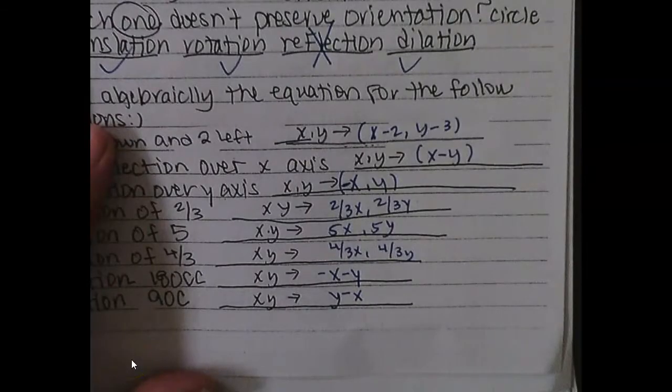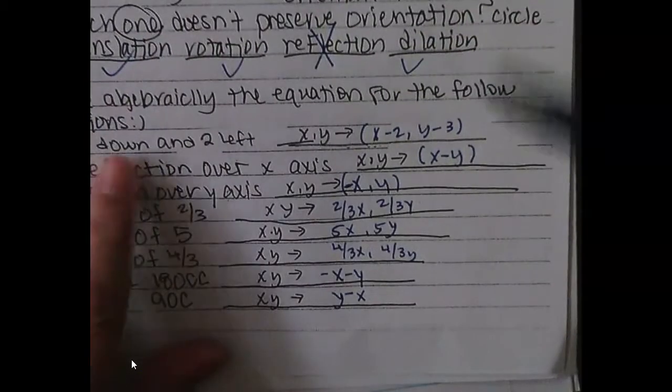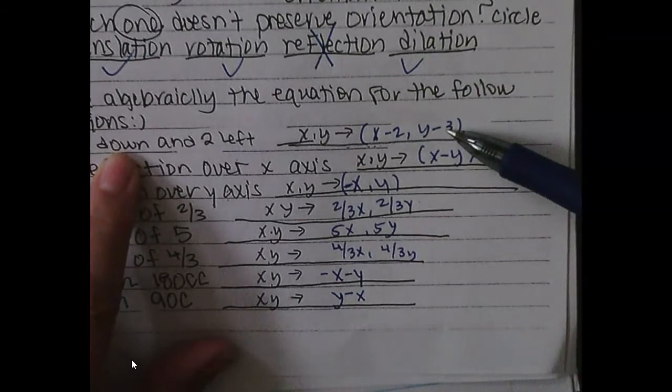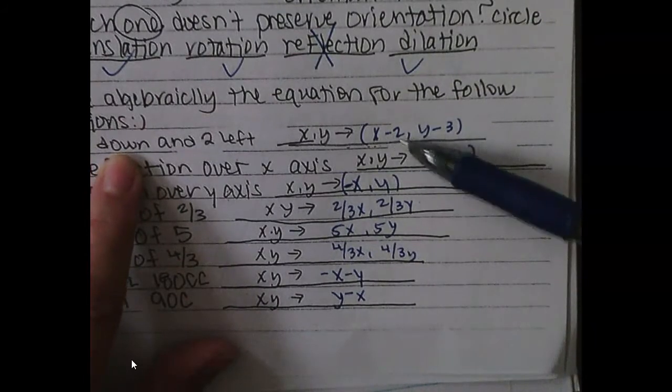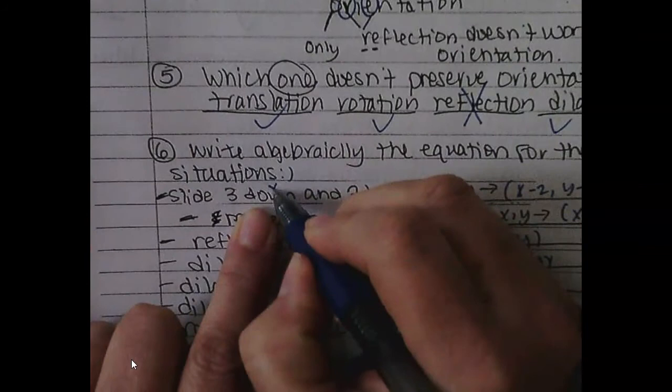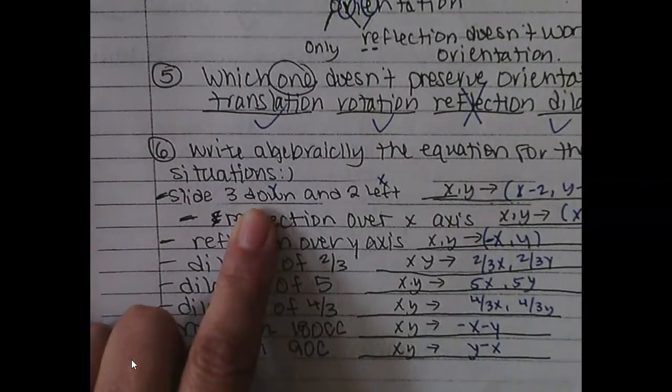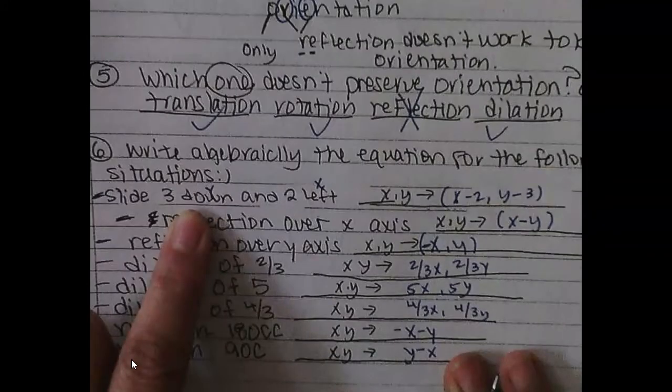All right, so I have my answers here for you. If you go 3 down, wouldn't that be minus 3? And 2 to the left, wouldn't that be minus 2? And for me, you should know that's the y-axis, and you should know that's the x-axis. So don't get confused. Label. It always helps me. Reflect over the x-axis.